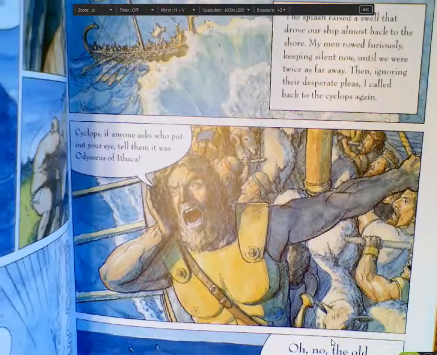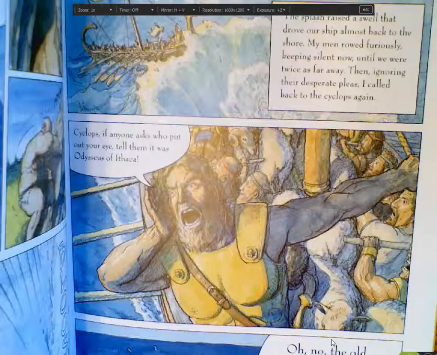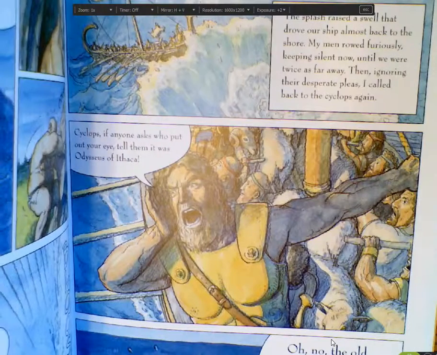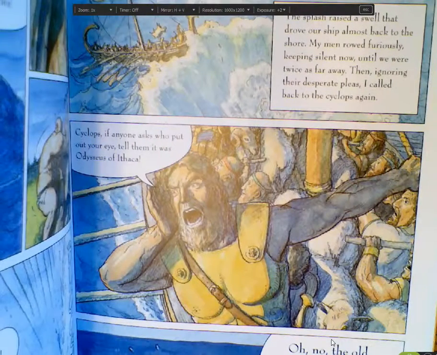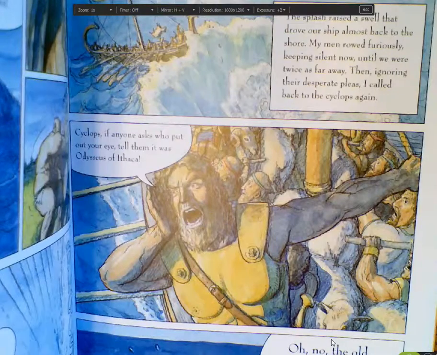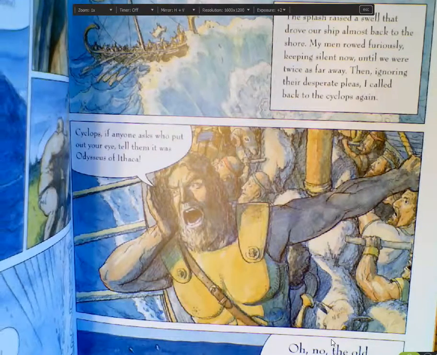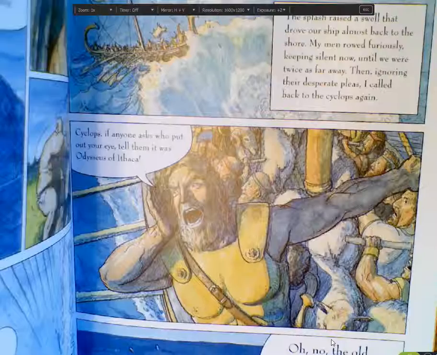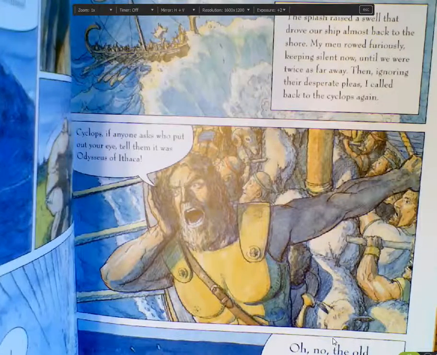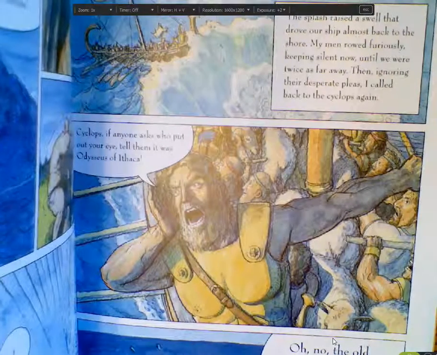He knows this, and yet he still chooses to antagonize this guy and antagonize the son of the sea god as he's trying to go home by way of the sea. So this is a huge blunder on Odysseus' part, and it will definitely come back to bite him.